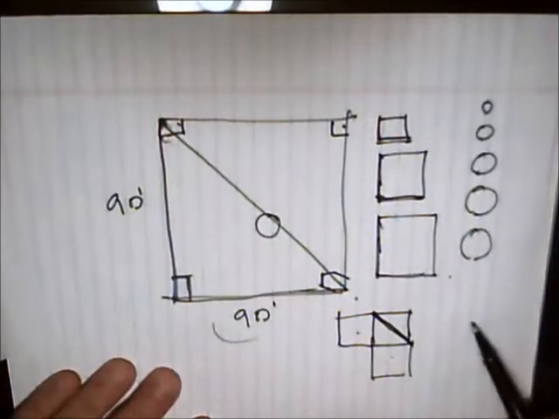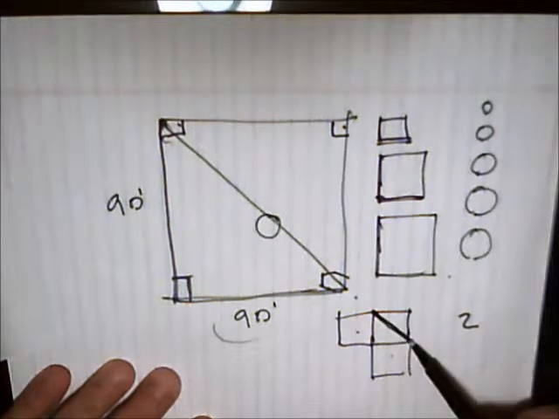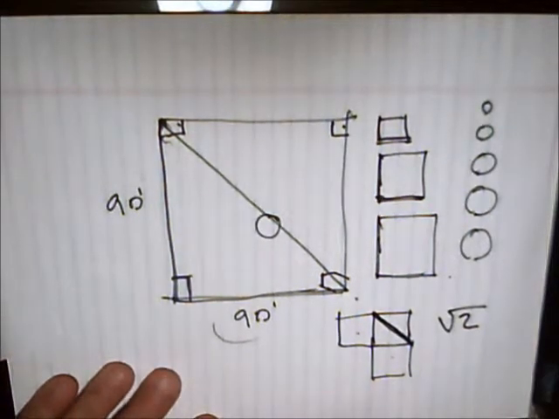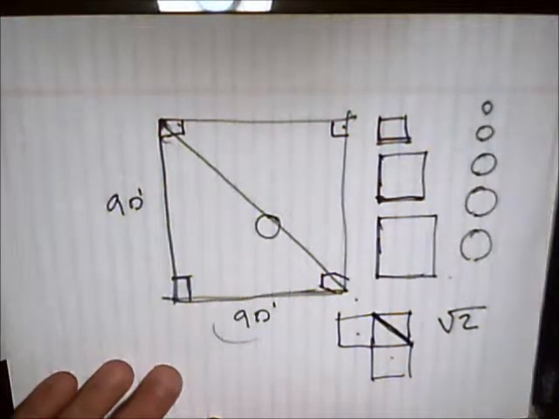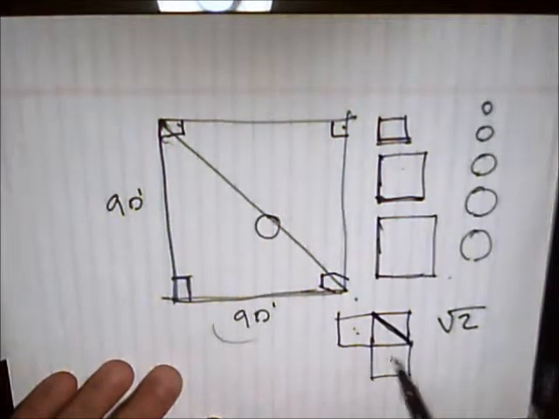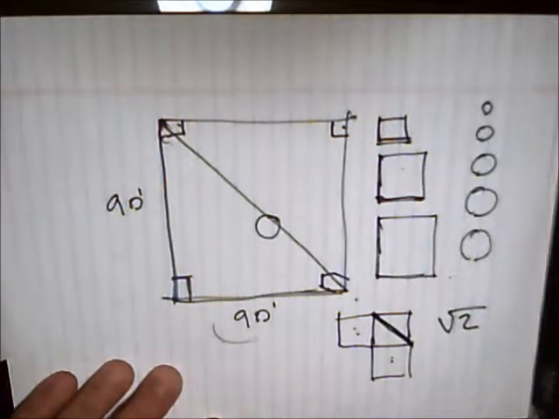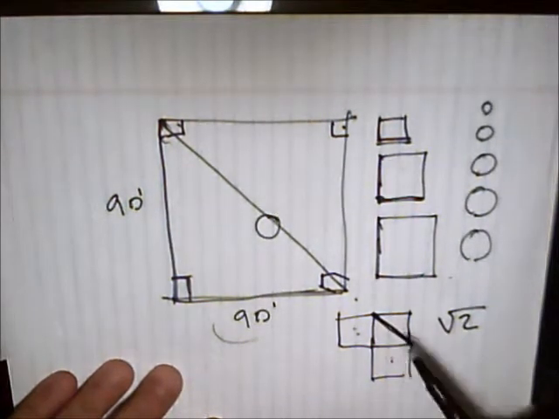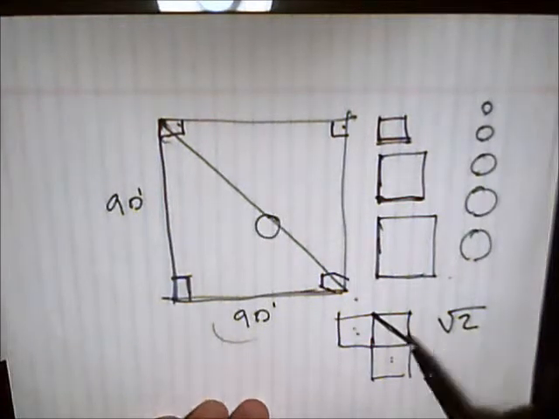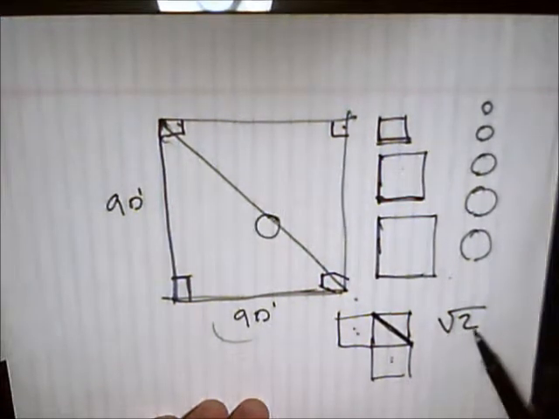Here we have the total of 2, but that doesn't give us this because we need the square root of 2. Did you follow that? We know a squared plus b squared equals 2, but that doesn't give us the hypotenuse. We need the square root of that sum to get the length of the hypotenuse. So the square root of 1 plus 1 is the square root of 2.